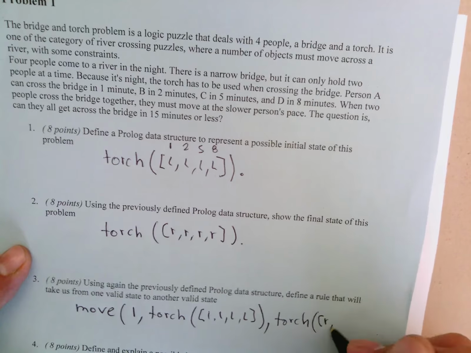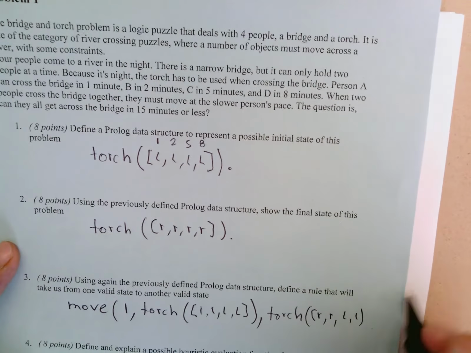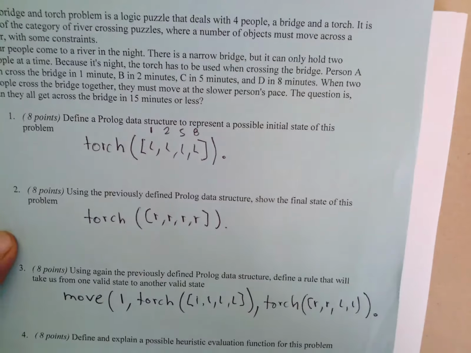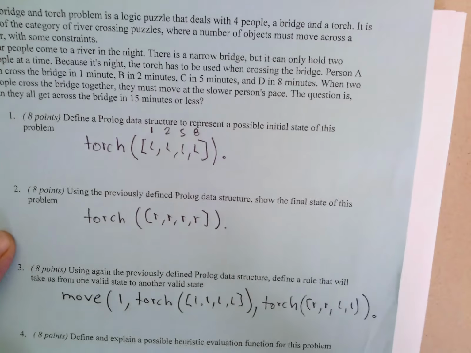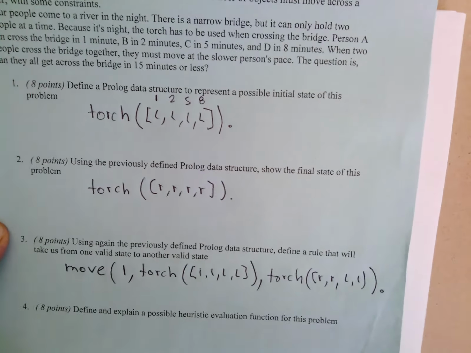So it could be R, R, then L, L, and this can be one of my rules. So this is okay.